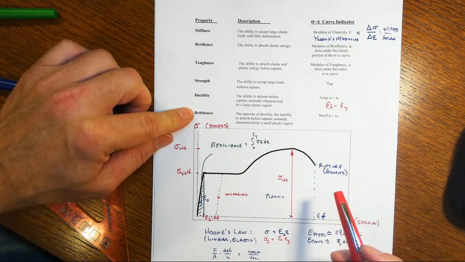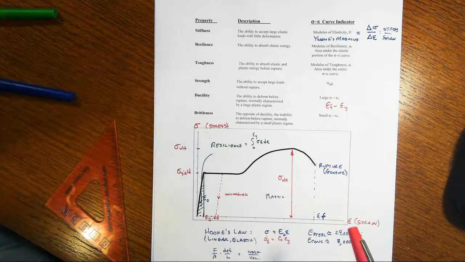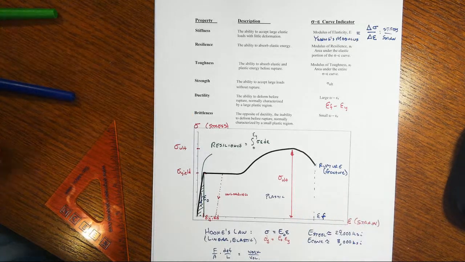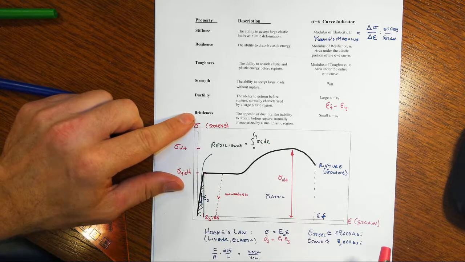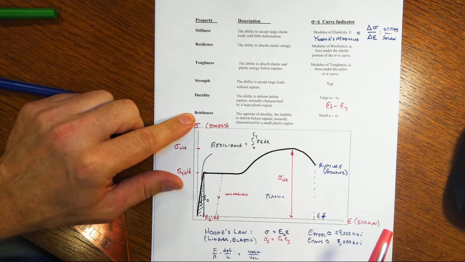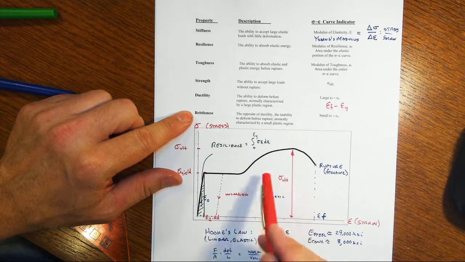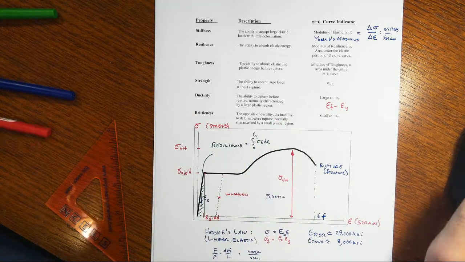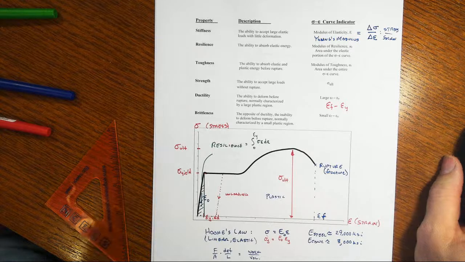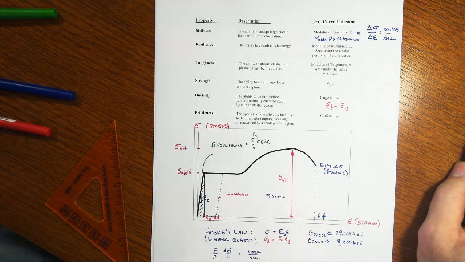Brittleness is the opposite. It's like chalk, right? You take a piece of chalk and bam, when you break it, there's very little warning of impending failure. It just happens almost instantly. Brittleness would have very little of this energy sitting out here. Now in the next examples, we're going to apply this and understand these properties in a much more detailed way.